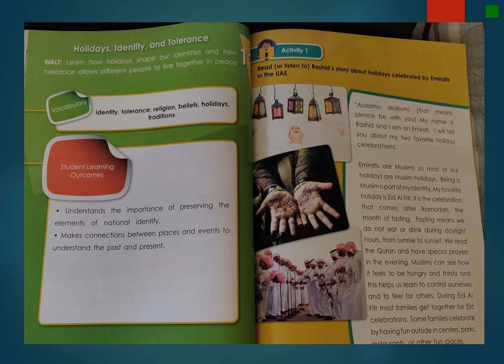During Eid al-Fitr, most families get together for Eid celebrations. Some families celebrate by having fun outside in centers, parks, restaurants, or other fun places. So when Eid al-Fitr comes, what do they do? Families get together, and they go out and have fun. Out means they go to the park, restaurants, and spend time together. So that is one of his favorite holidays.